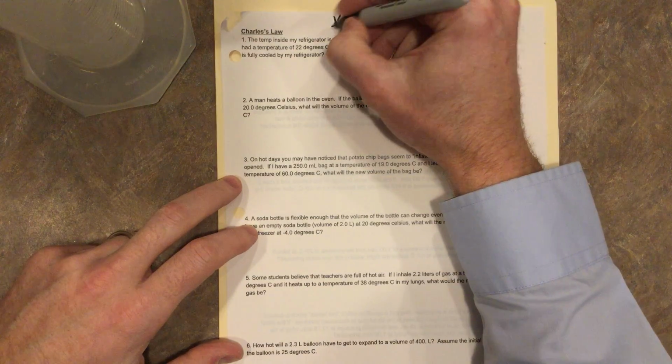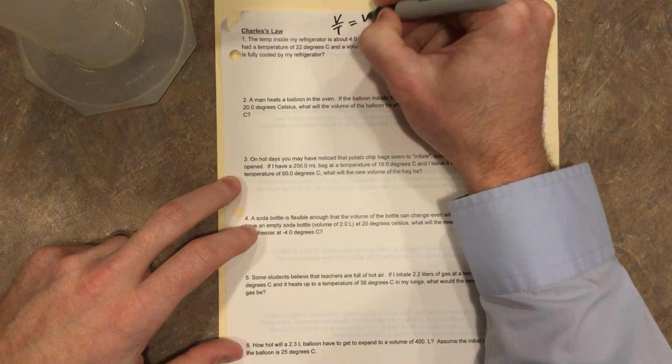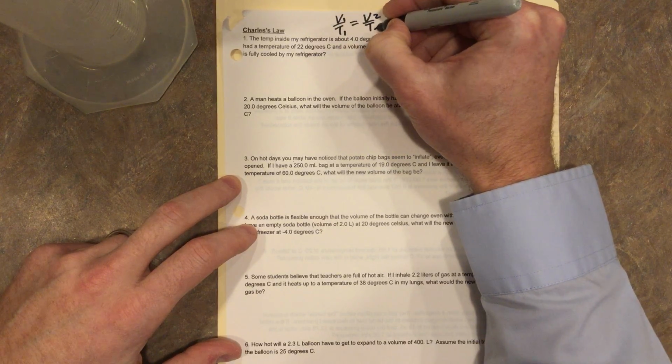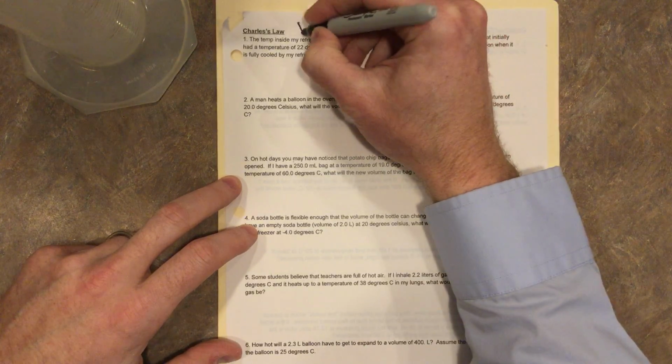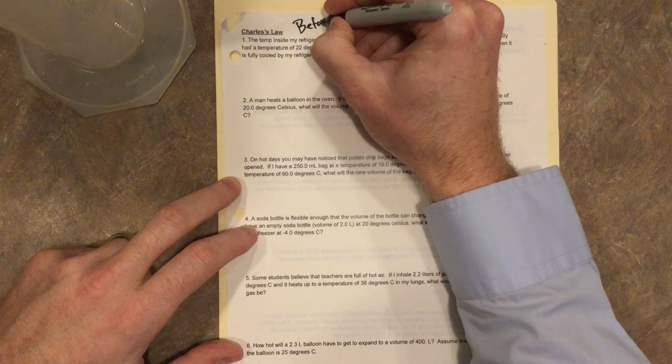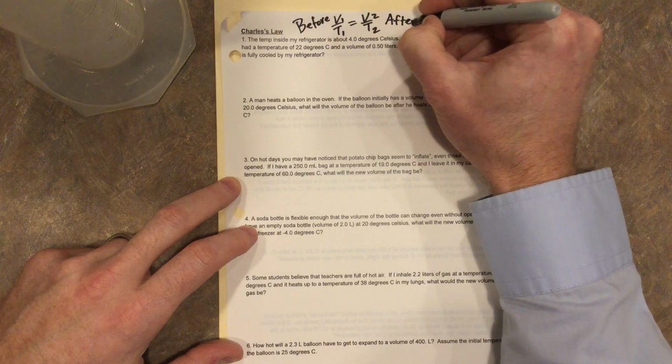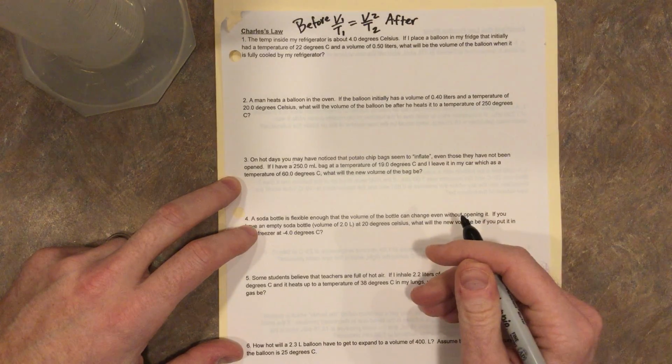With Charles Law, we are looking at volume and temperature. And specifically, we're looking at a before and after situation. I've got a V1 and a T1 and a V2 and a T2. This is the volume and temperature of a gas before, and this is the volume and temperature of a gas after we make adjustments of some sort.